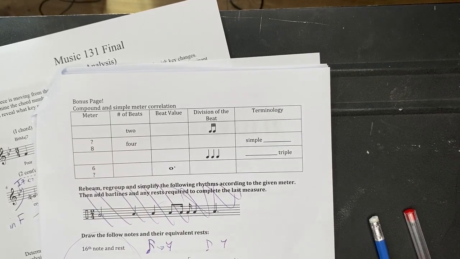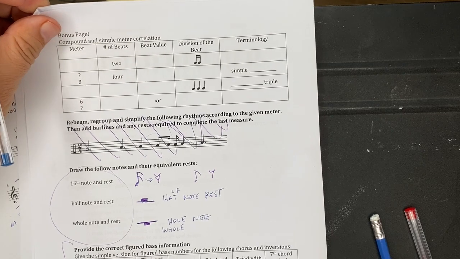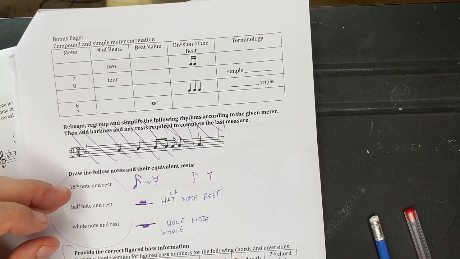I can help you with that. All right, let's do figured bass. It says the simple version of figured bass numbers for the following chords and inversions.